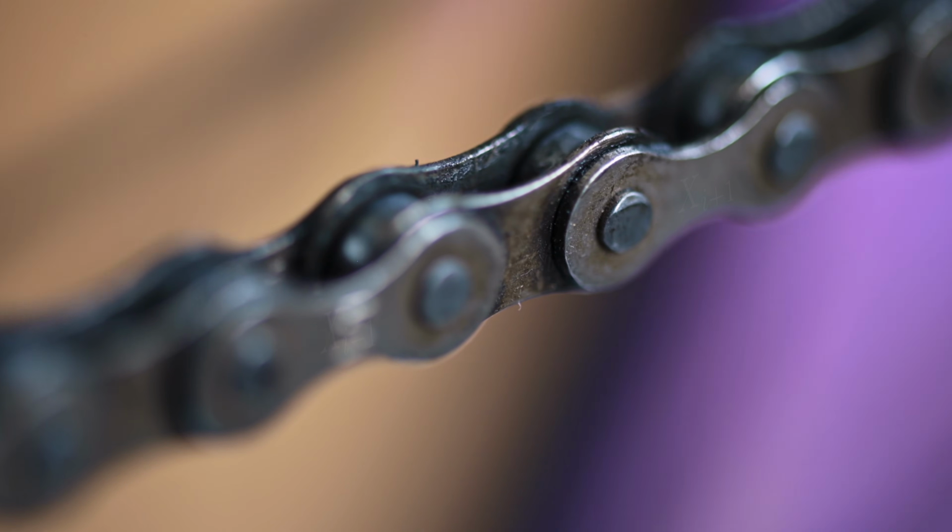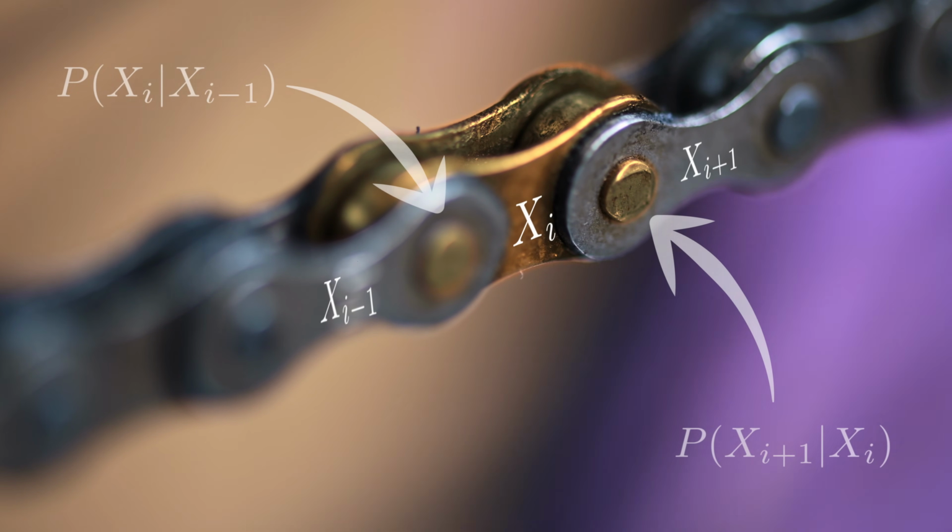You can picture this like a bicycle chain, where each link connects to the one immediately before and immediately after. These connections reflect how each random variable in the chain participates in the dependence structure, as an outcome of the previous step, and as a condition for the next.